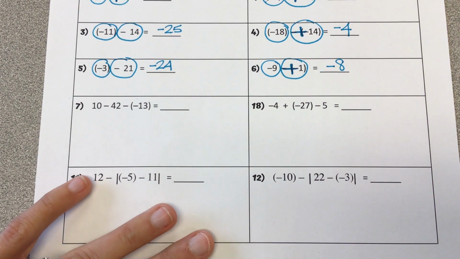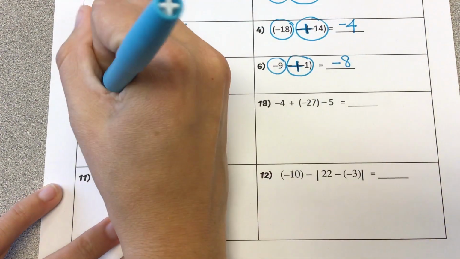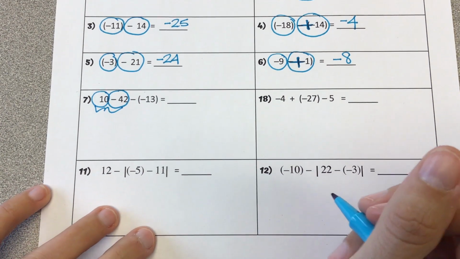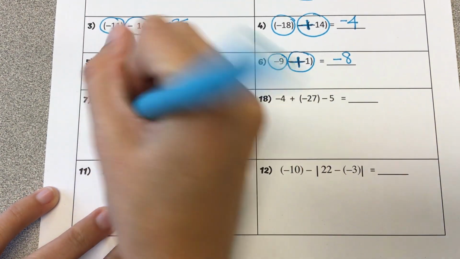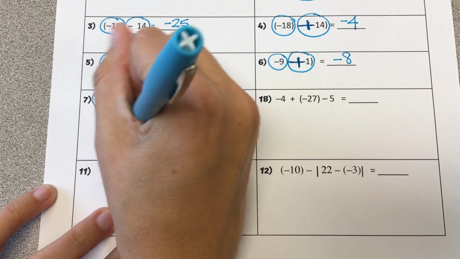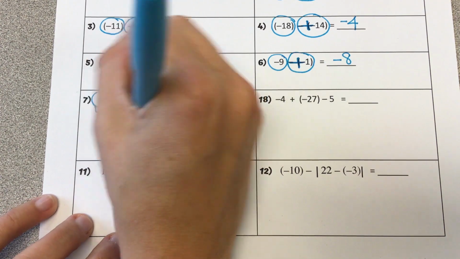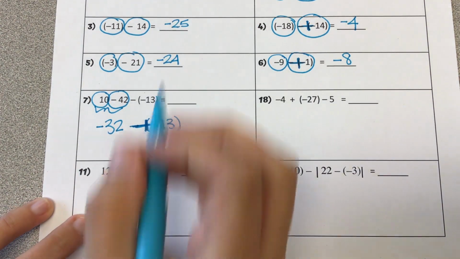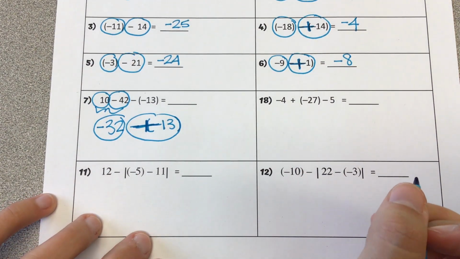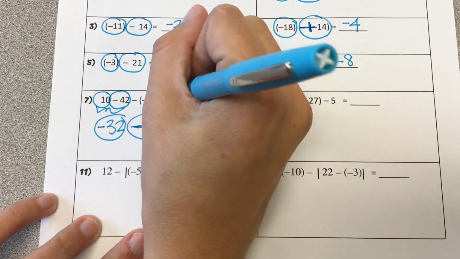All right, here, being careful because we have to do these in 2 steps. So first, I'm just looking at these 2. I've got 10 and negative 42. Those are different, so I'm going to find the difference, which is 32. There's 10 positives, 42 negatives, so there's more negatives. Now I'm going to bring everything else down, the minus negative 13. When I see that minus a negative, I'm going to turn that into a plus. Now I have negative 32 and positive 13. Those are different, they're opposites, so I find the difference, which is 19. There's 32 negatives and 13 positives, so there's more negatives.